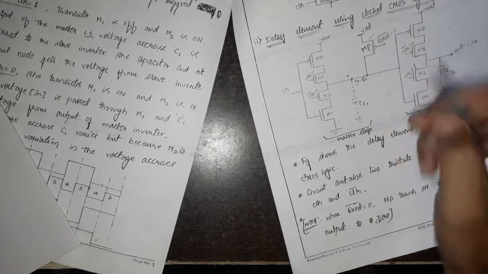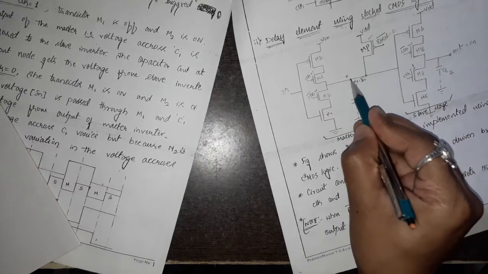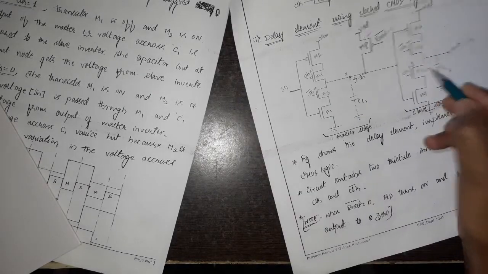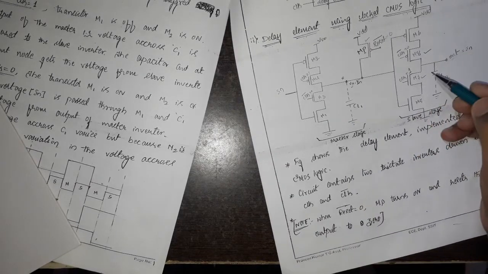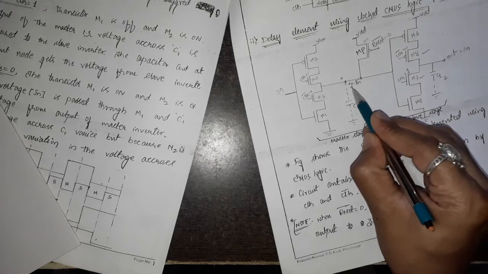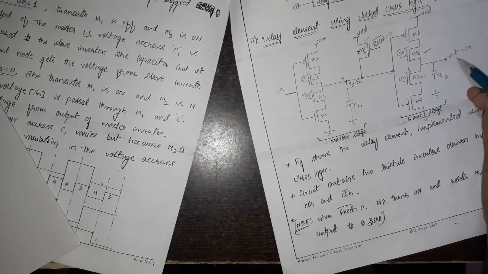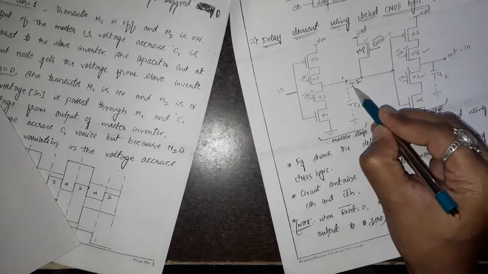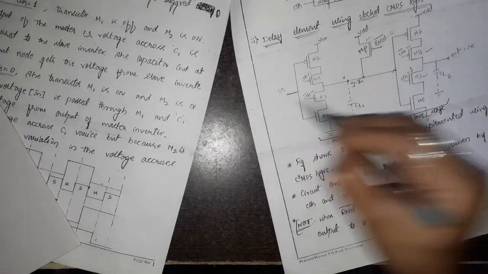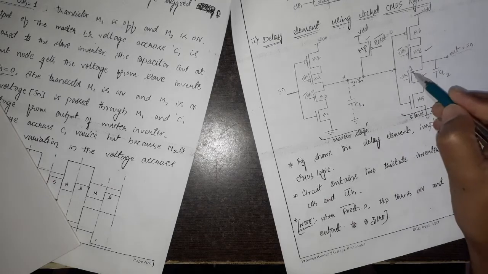It acts as an open circuit, so there is no connectivity between the node X and input, wherein since these two MOSFETs are in closed state, whatever the voltage is available here will be transferred to the input of this inverter, and hence output will always be the inverted version of Vx, which in turn is equivalent to V input when clock is equivalent to 1.